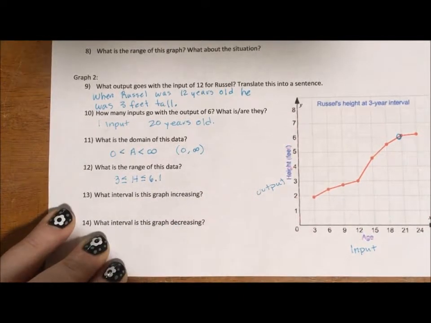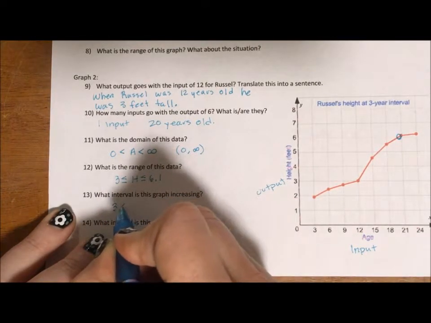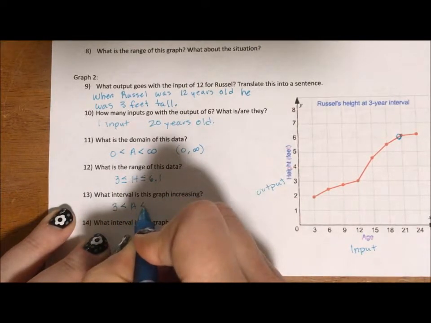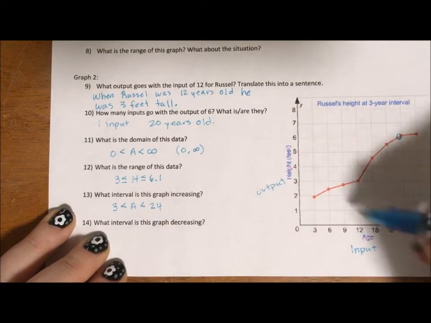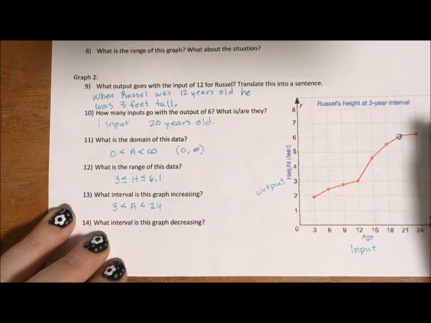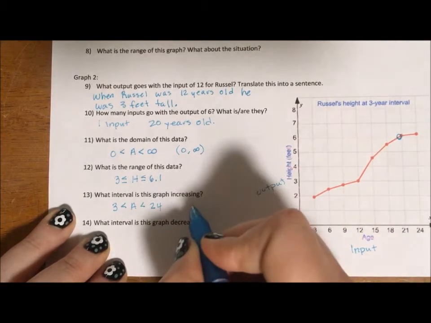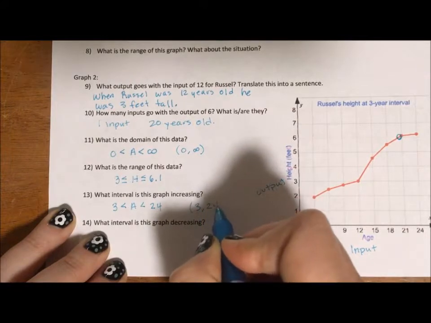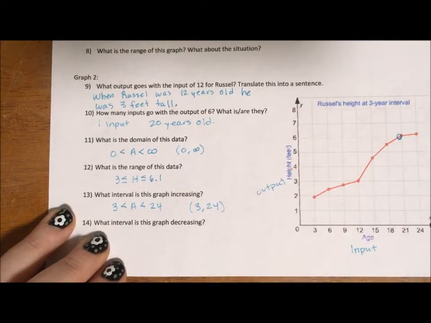What interval is this graph increasing? Well, it's increasing from 3 is less than age is less than 24. It's increasing, and with increasing, we always talk about the inputs. It's increasing over the entirety of this. There isn't any plateaus anywhere in this. I could also say 3 to 24. I do the less than without the equal sign because we don't know.